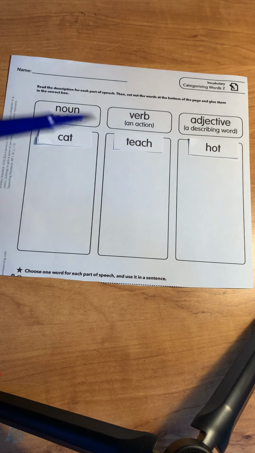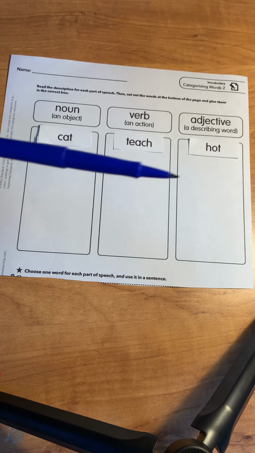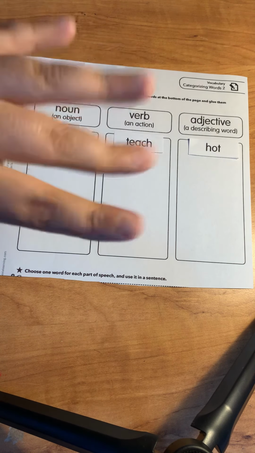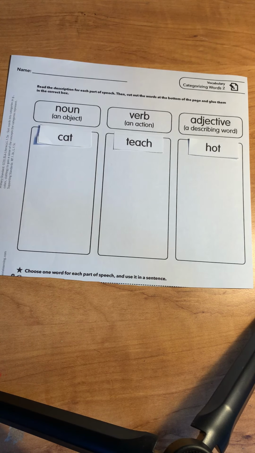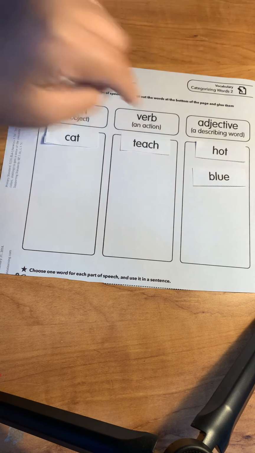A pencil or a pen or a marker, these would also be a noun because it's an object. A desk is an object. A lamp, a tablet, a phone, a computer, those are all objects. Typing is a verb because it's something that we're doing. Speaking, writing, reading, those are all verbs. Okay, the next word is blue. This is a color. So a color usually describes something, which means this would be an adjective.